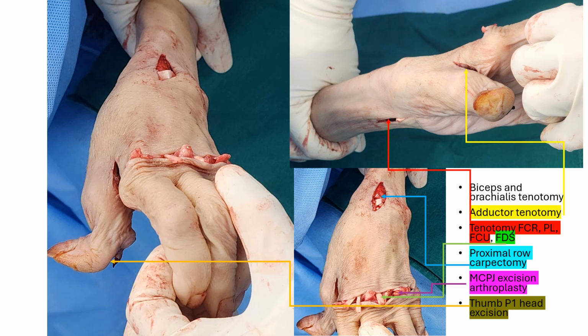However, the correction was still restricted. There was still a significant flexion deformity for which proximal row carpectomy was performed, and this was then augmented with a metacarpophalangeal joint excision arthroplasty. However, there was still significant flexion deformities in the IPJ, and thus FDS tenotomy was also conducted through the metacarpophalangeal joint incision as shown, and this tenotomy allowed for the fingers to extend as can be seen.